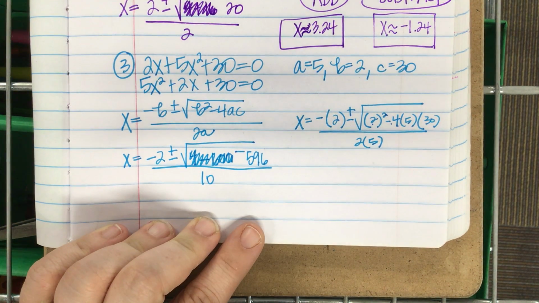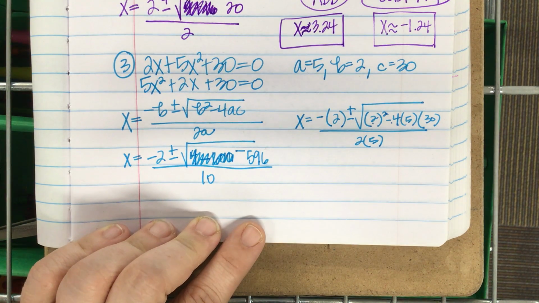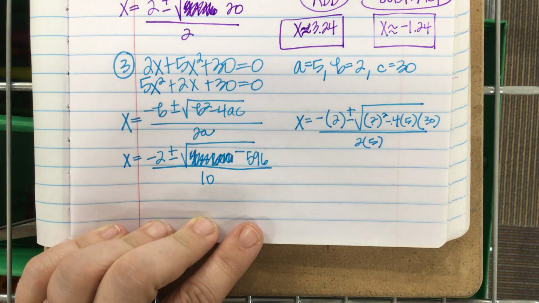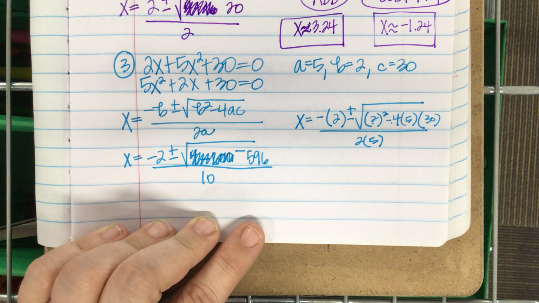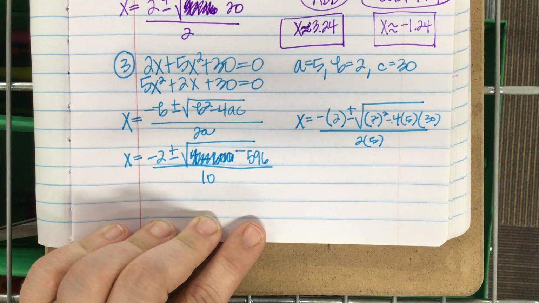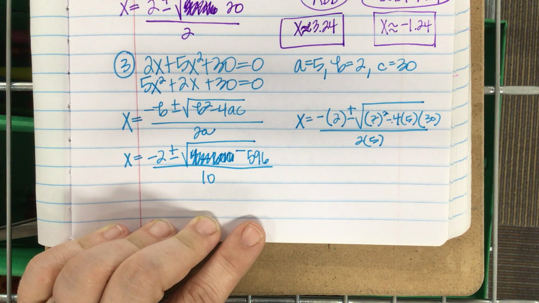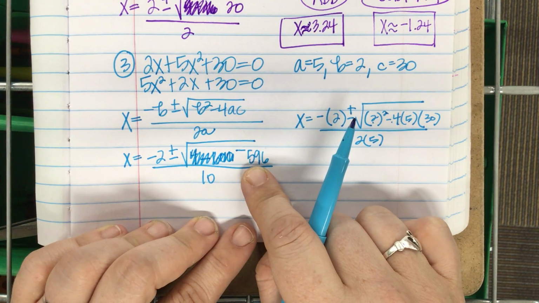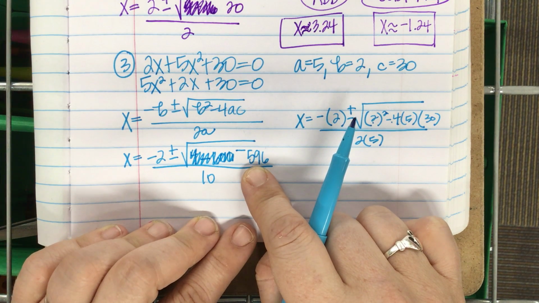Why not? Because it's negative. What does the square root mean? The square root of 16 is what? 4, because 4 times 4 is 16, or negative 4 times negative 4 is 16. The same number times the same number. The only way to get a negative value is to have one positive and one negative, which are not the same.